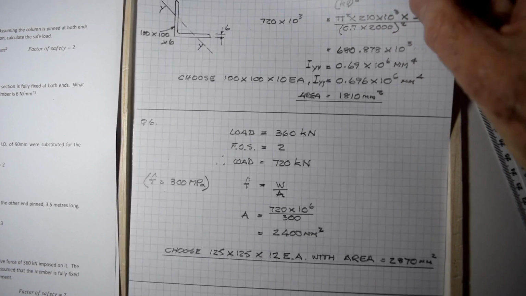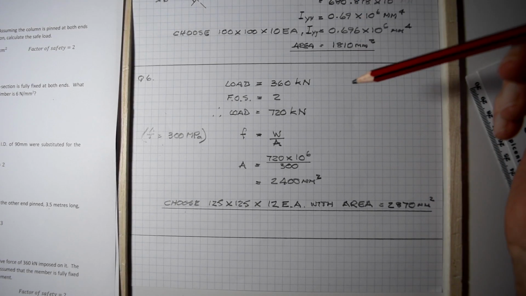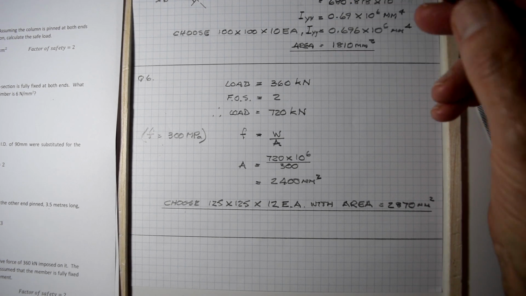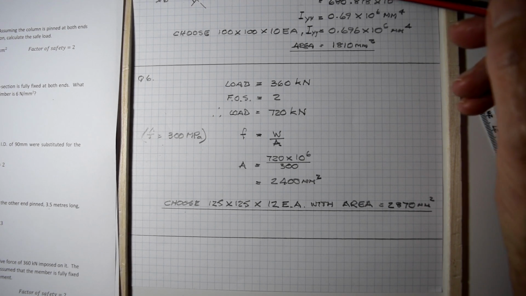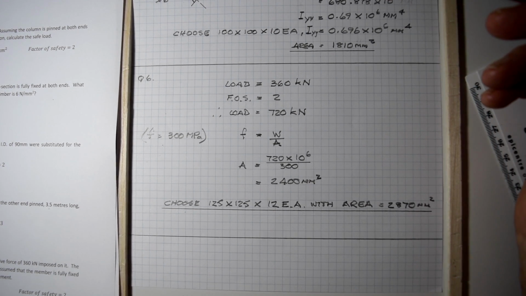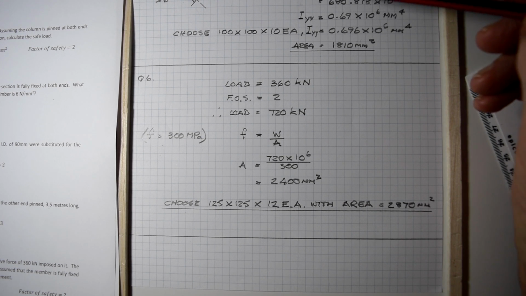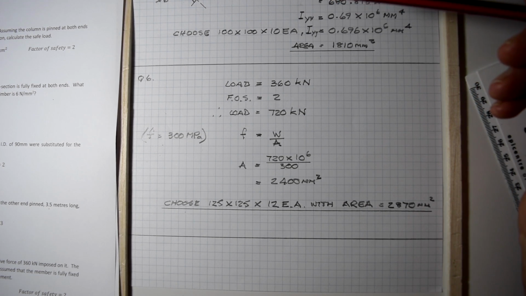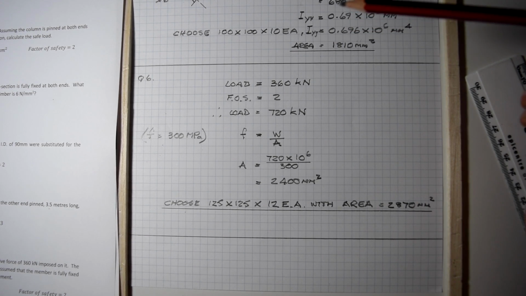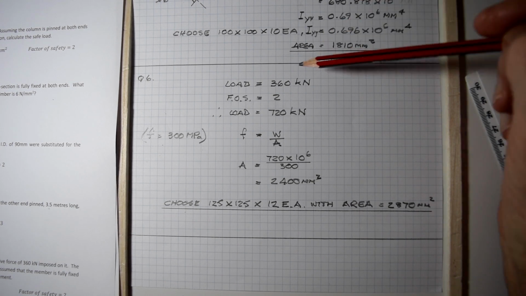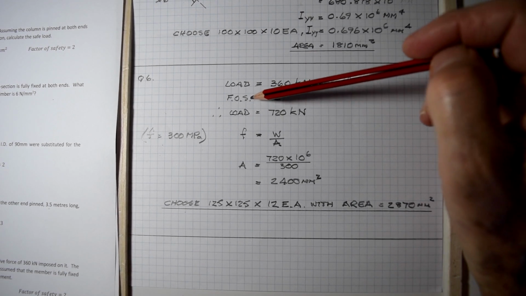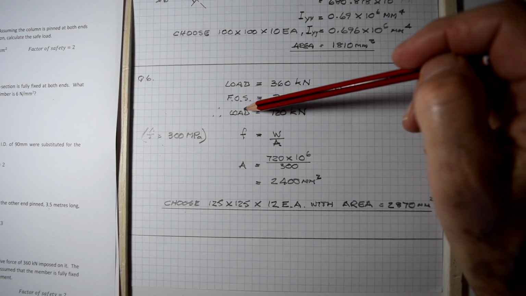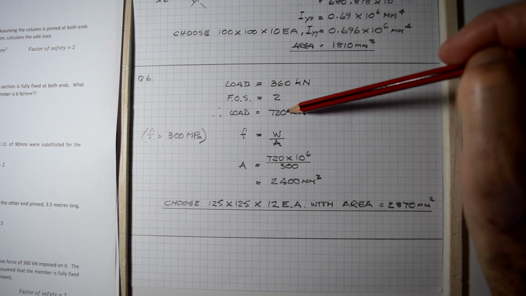Getting on to question number 6, we're asked about this member being in tension. Instead of being in compression, it's in tension, so it's not actually a strut, it's called a tie. Given the same material properties and factor of safety, what size of equal angle would be suitable? It's a basic case of stress equals load over area. The load is 360 kilonewtons, as we had in the first problem, and the factor of safety was 2, therefore the load is 720 kilonewtons.